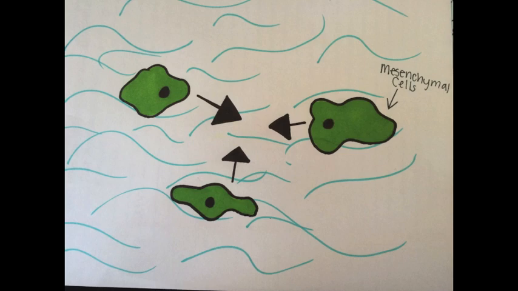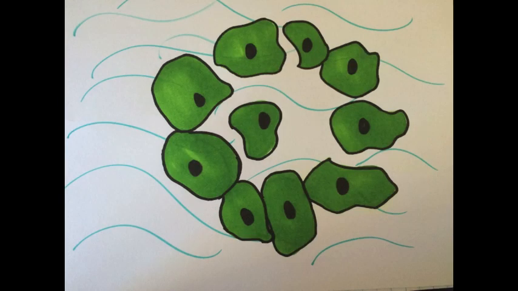Intramembranous ossification takes place in fibrous connective tissue. In the connective tissue, the mesenchymal stem cells cluster so that they can begin replicating. This depicts the replicated cells.